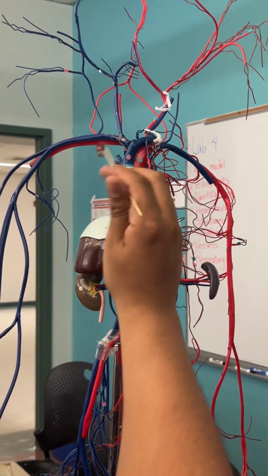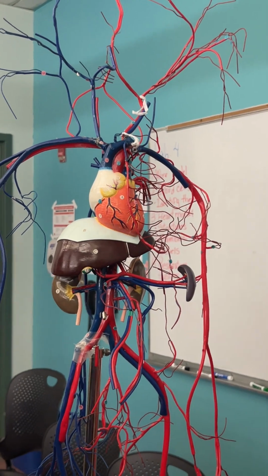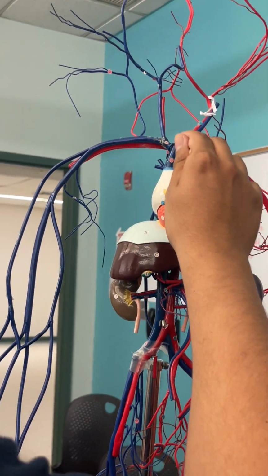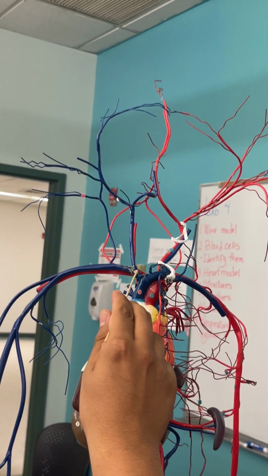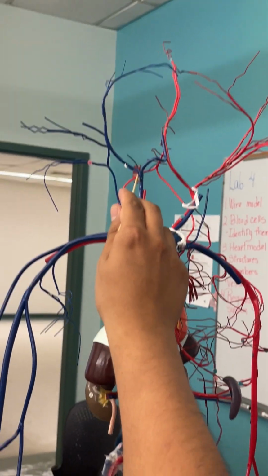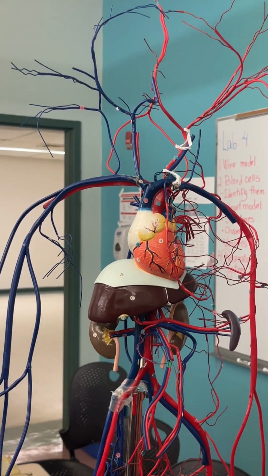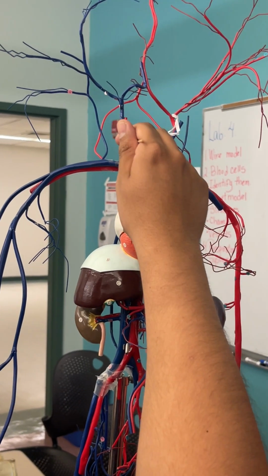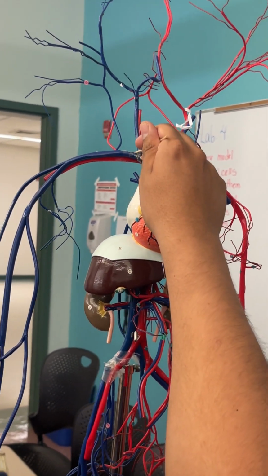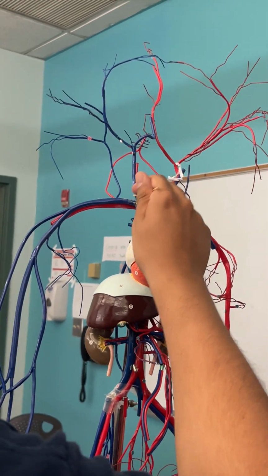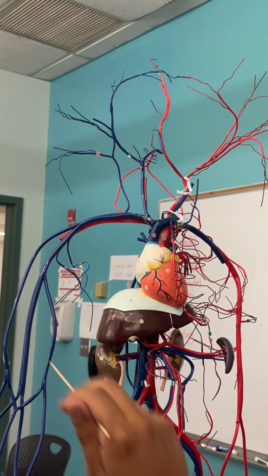Here's the superior vena cava. The superior vena cava splits into the right and left brachiocephalic veins. The brachiocephalic veins will split into the common... should be common carotid, right? But on the venous side, these are going to be the jugular veins. So the brachiocephalic veins split into the jugular veins and the subclavian veins.